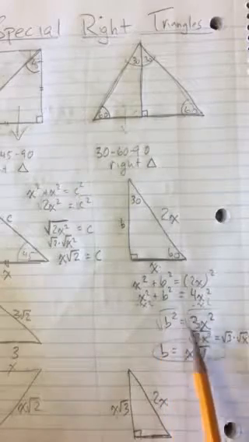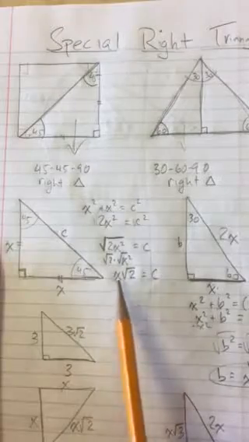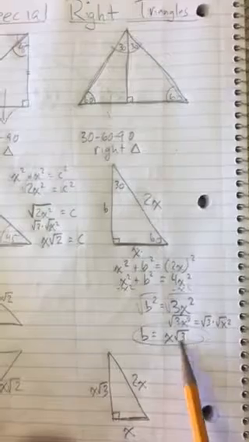And when I take the square root of both sides to get b alone, by doing that same kind of little thing that we did over here with the x and the x squared and the root 2, this is going to be x times the square root of 3.